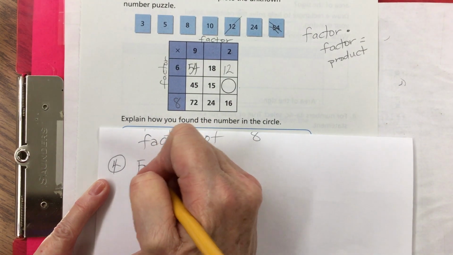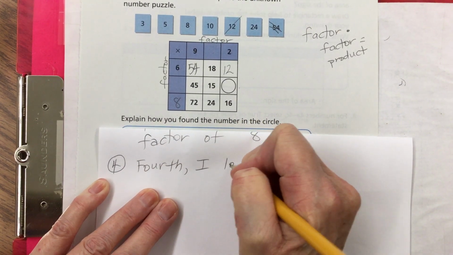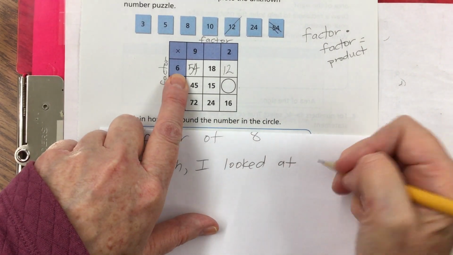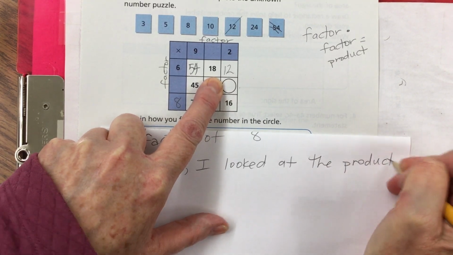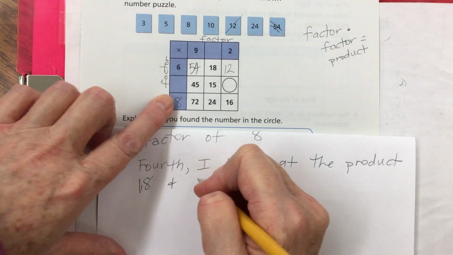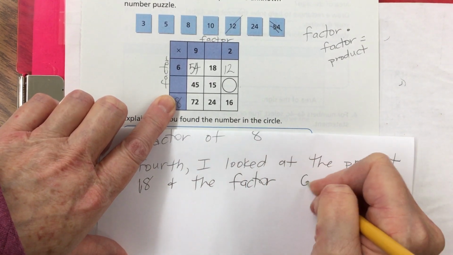Fourth, I looked at the product 18, oopsie, 18 and the factor 6.